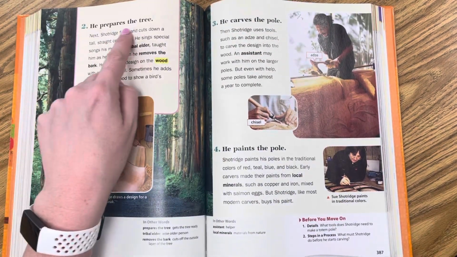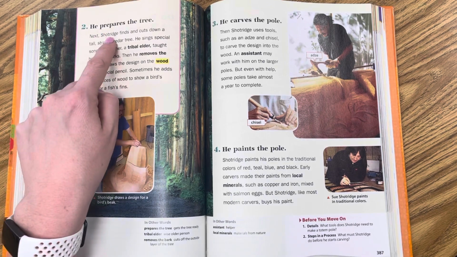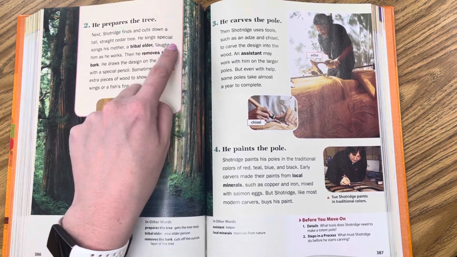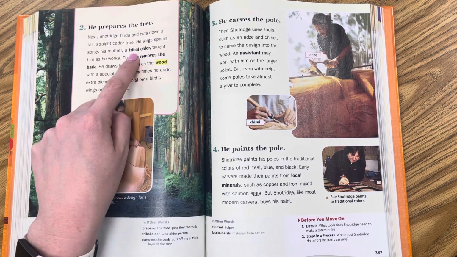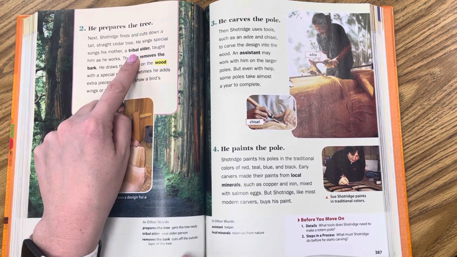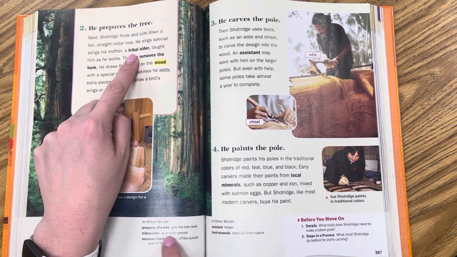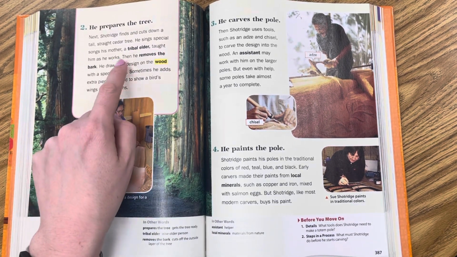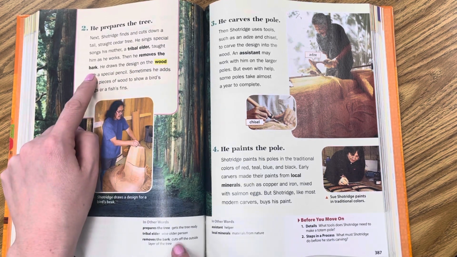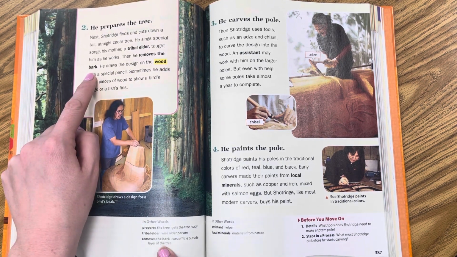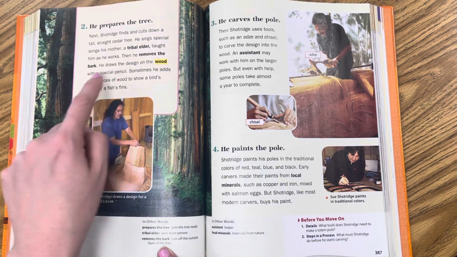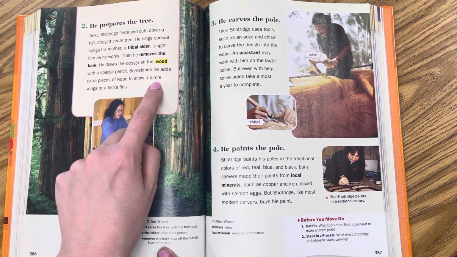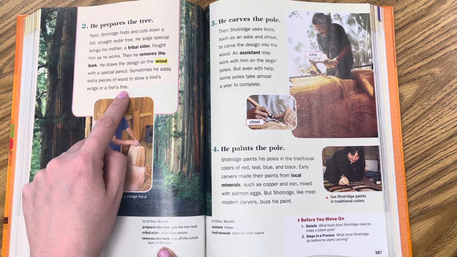Number 2, he prepares the tree. Next, Shotridge finds and cuts down a tall, straight cedar tree. He sings special songs his mother, a tribal elder, we'll come back to that, wise older person, taught him as he works. Then he removes the bark. He cuts off the outside layer of the tree. He draws the design on the wood with a special pencil. Sometimes he adds extra pieces of wood to show a bird's wings or a fish's fins.